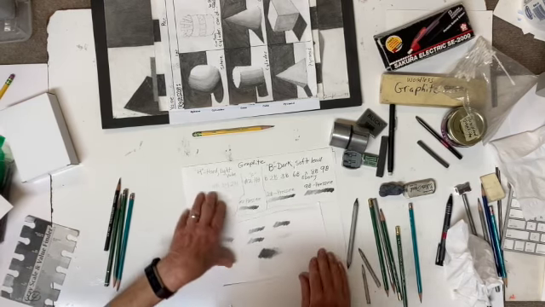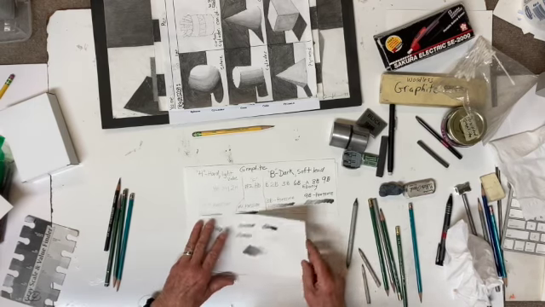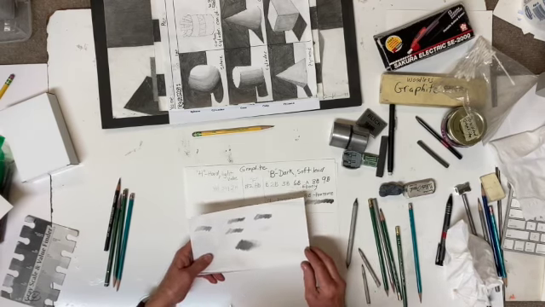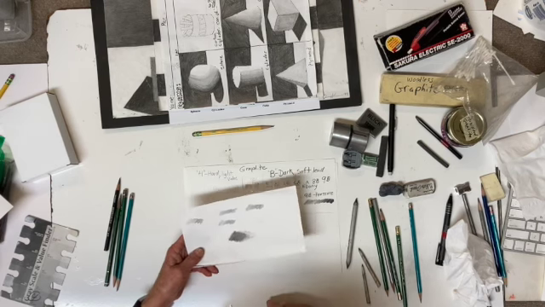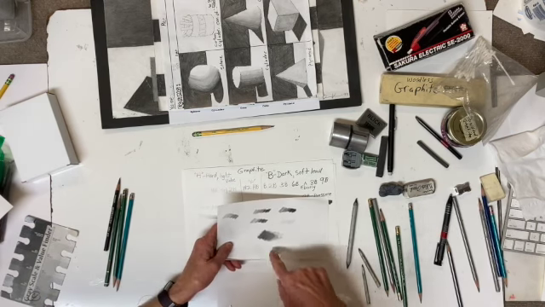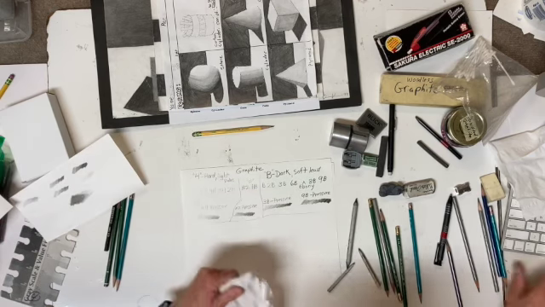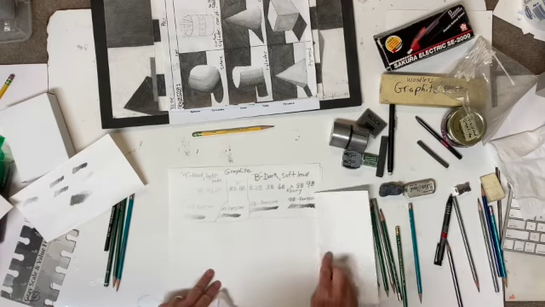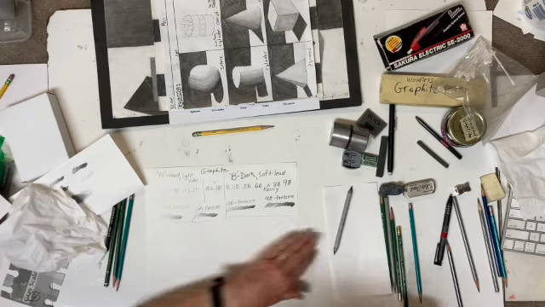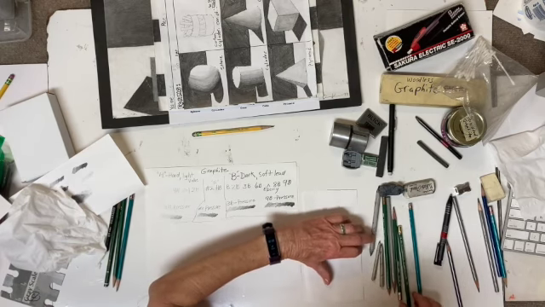Another really good way, let's say you were doing a portrait of somebody and you wanted to get a nice smooth skin tone, is to not even apply the pencil to the paper, but to take another piece of paper and apply the graphite.